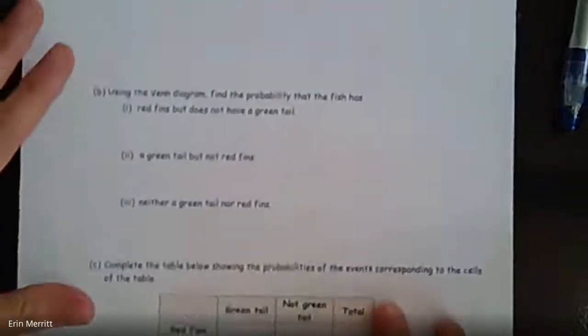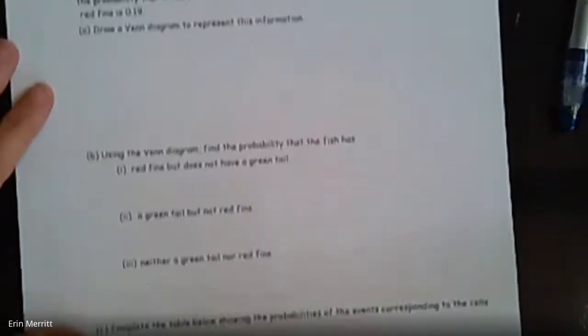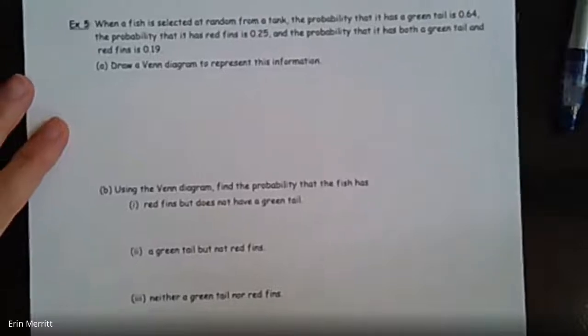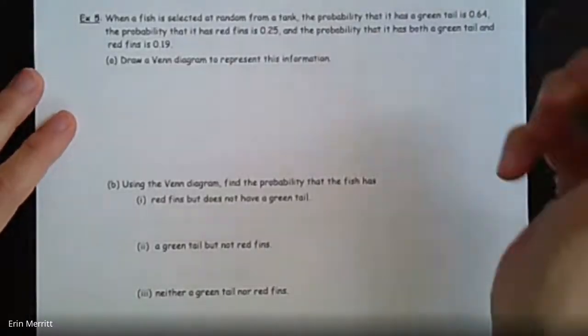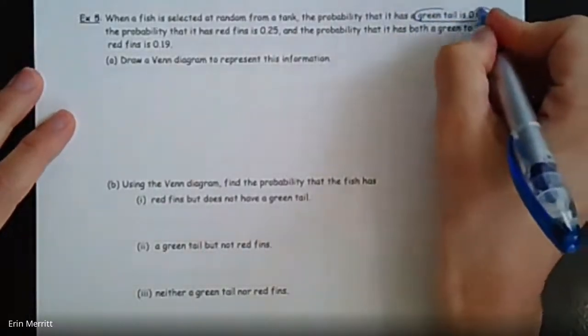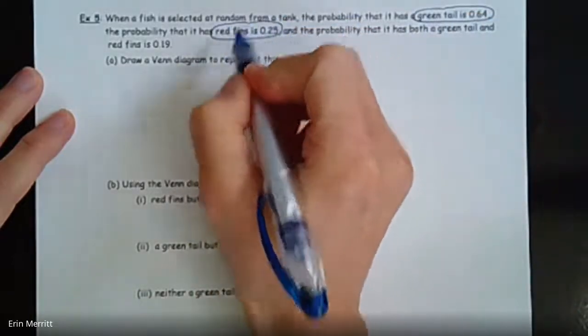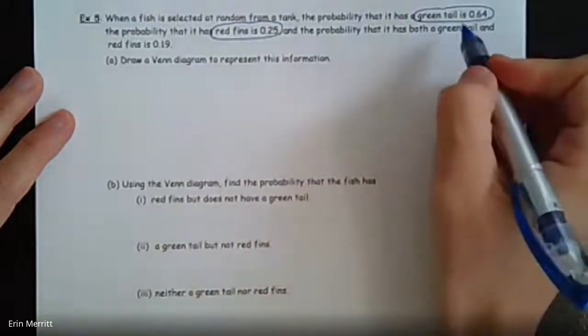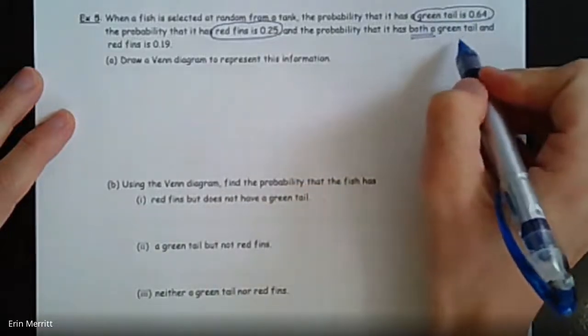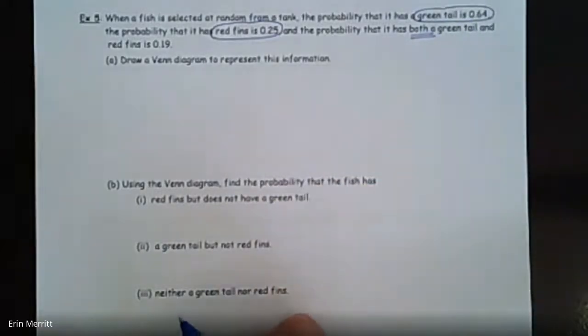Let's bring it on over to the next page here. And now we start playing with some numbers. All right. So when a fish is selected at random from a tank, the probability it has a green tail is 0.64. The probability it has red fins is 0.25. The probability it has both a green tail and red fins is 0.19.